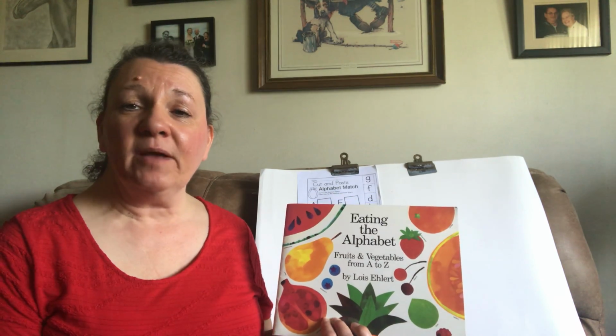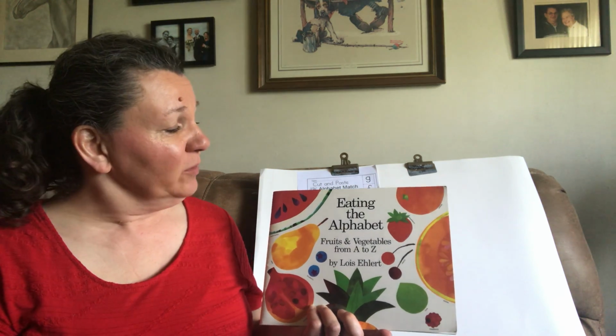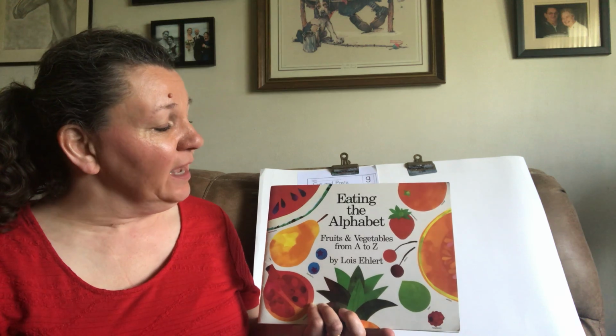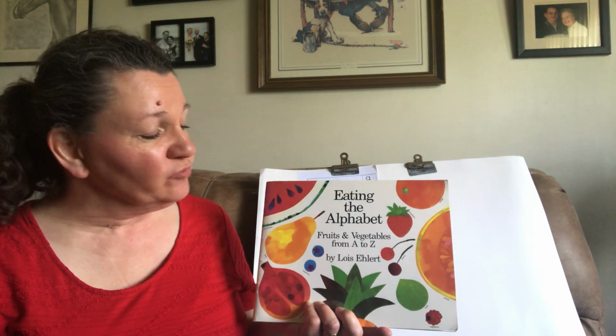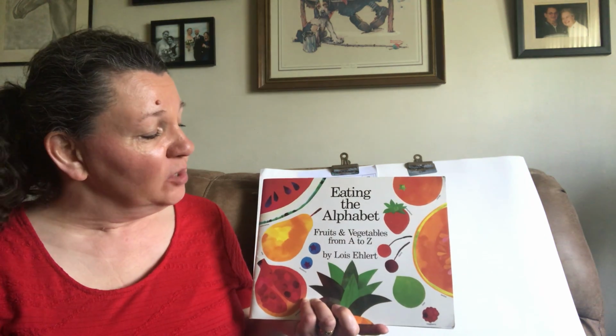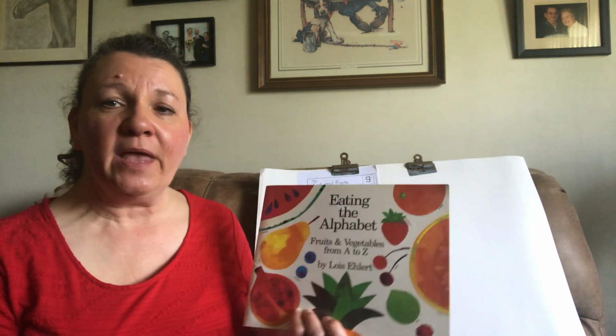We've been talking a lot about different foods that begin with different letters of the alphabet. And today we're going to read a story called Eating the Alphabet, Fruits and Vegetables from A to Z. Now this book was written and illustrated by Lois Ehlert. So this is Eating the Alphabet, Fruits and Vegetables from A to Z.